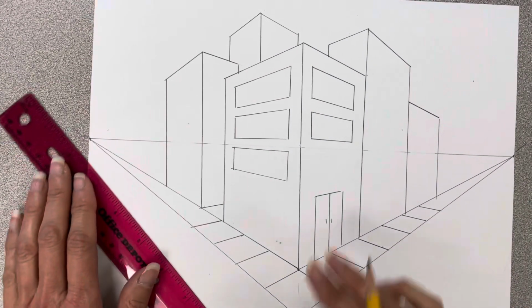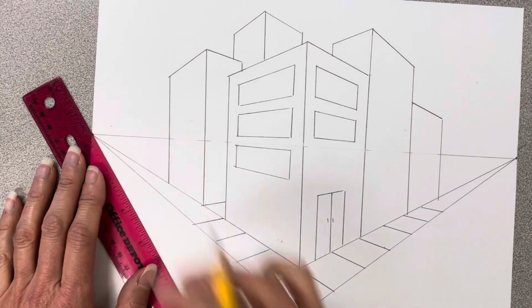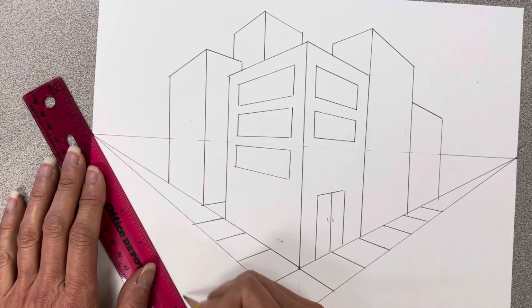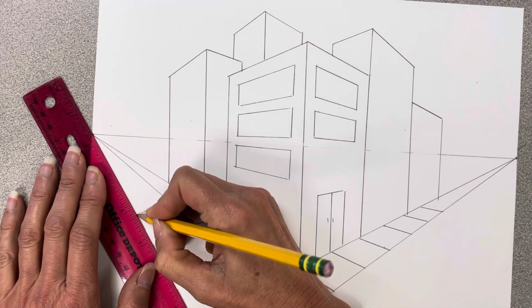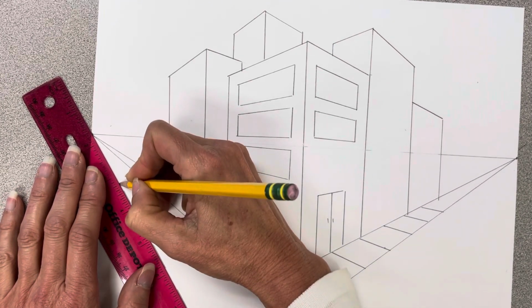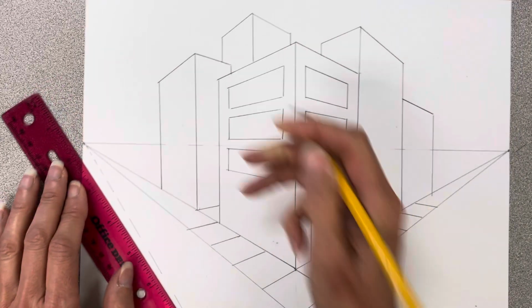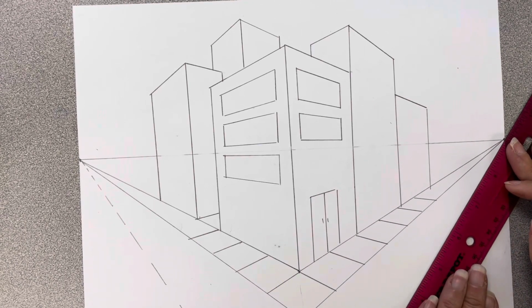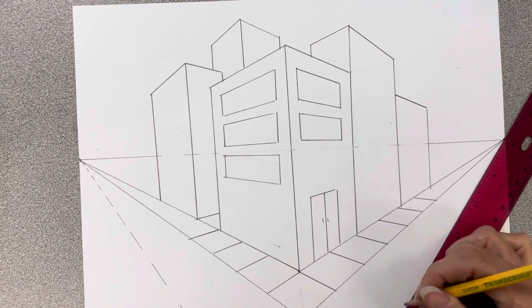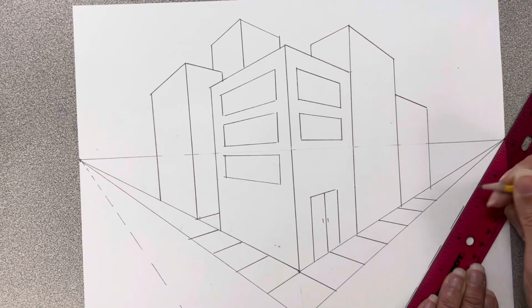Okay, so if you were just using a single line, you still want to line it up with the vanishing point, and they're going to start big, and they'll get smaller and closer together as they go off into the distance. Okay. And over here, same thing. Probably should have been smaller.